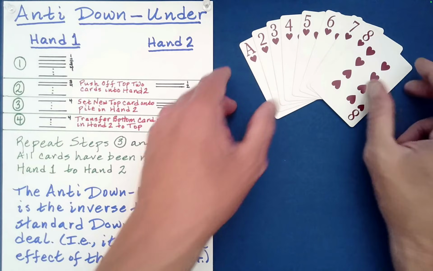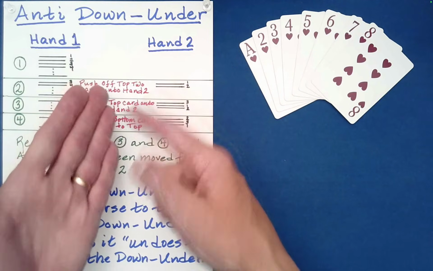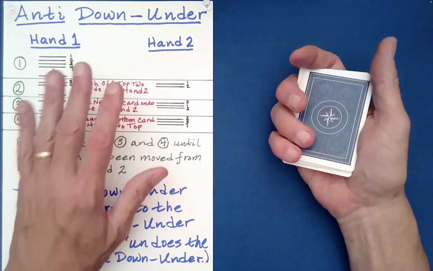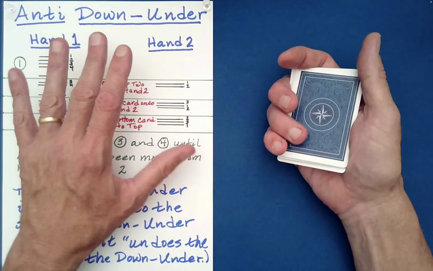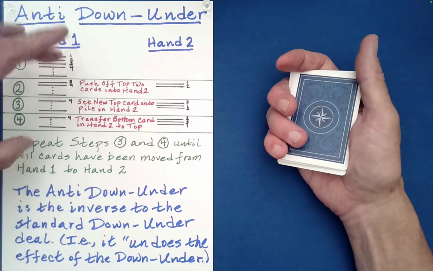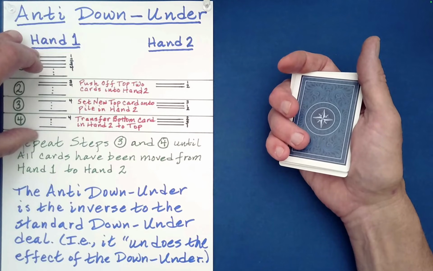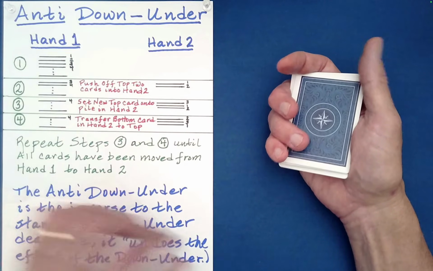Okay, so let me just show you this. Now the down under is often called the Australian shuffle. So what we're going to do is I'm going to perform the classic down under and then show you that what I describe here is in fact the anti-down under. It undoes the effect of the down under.